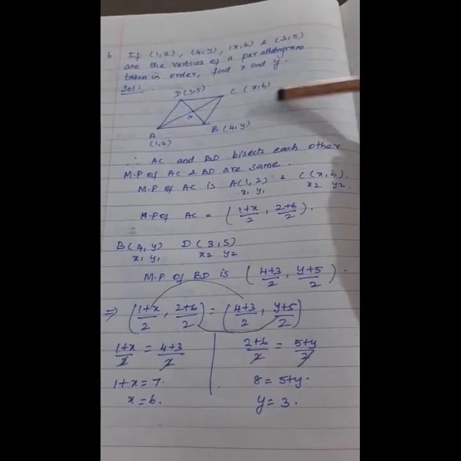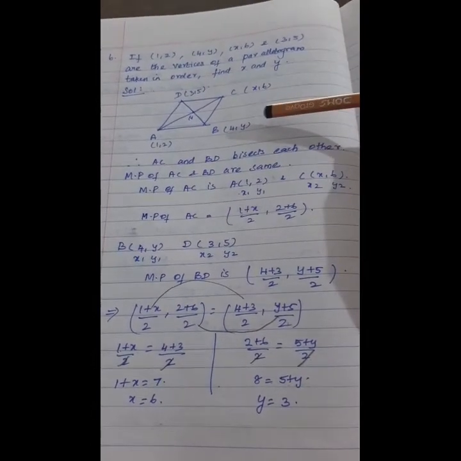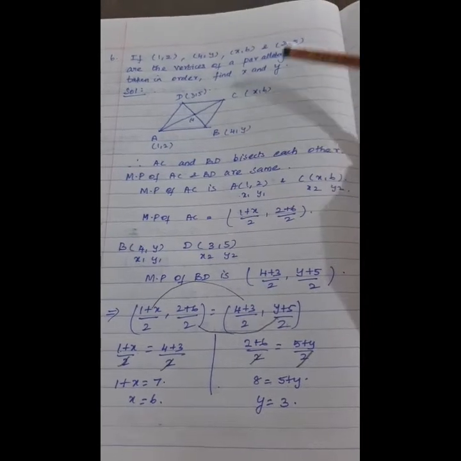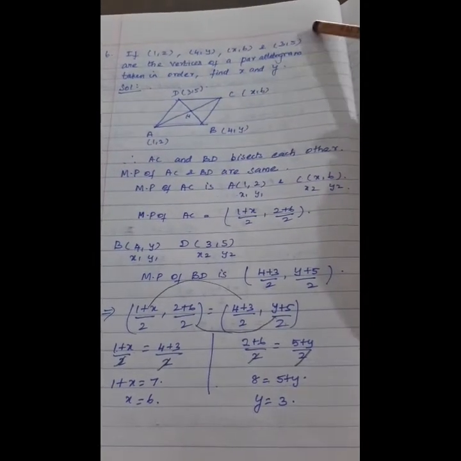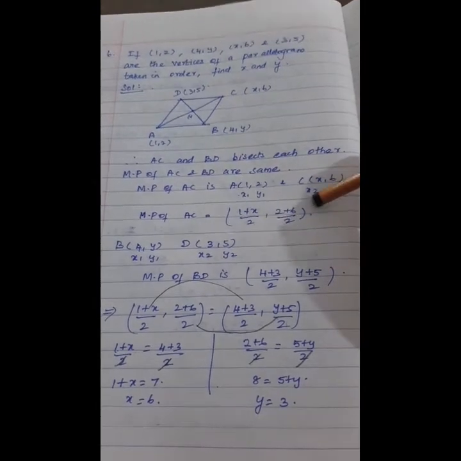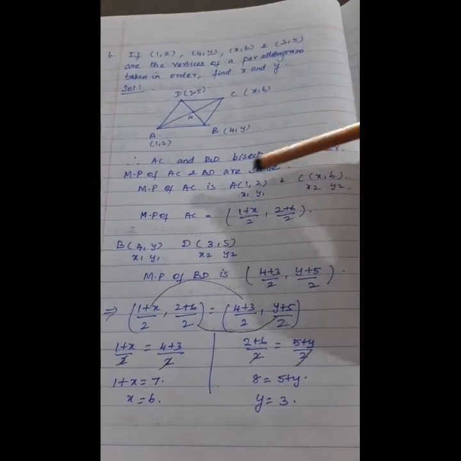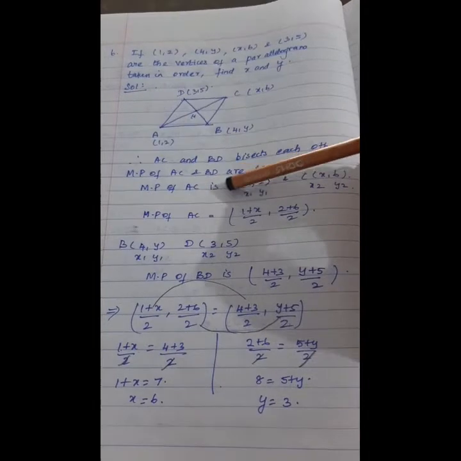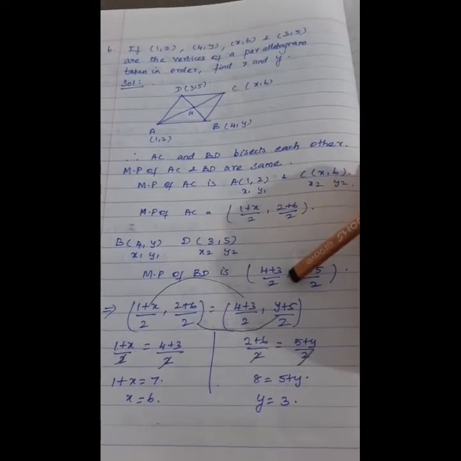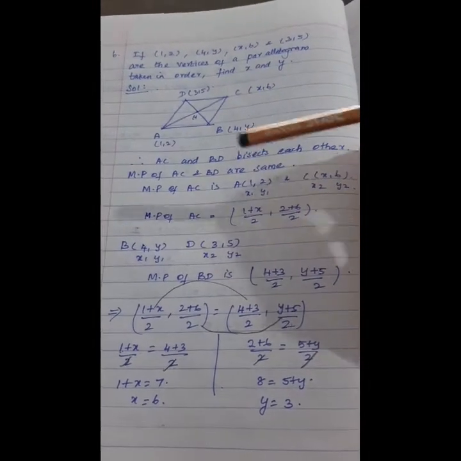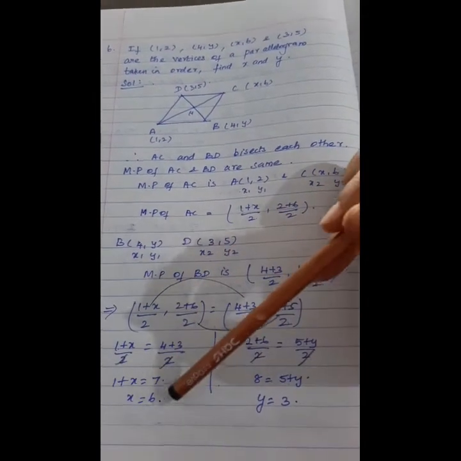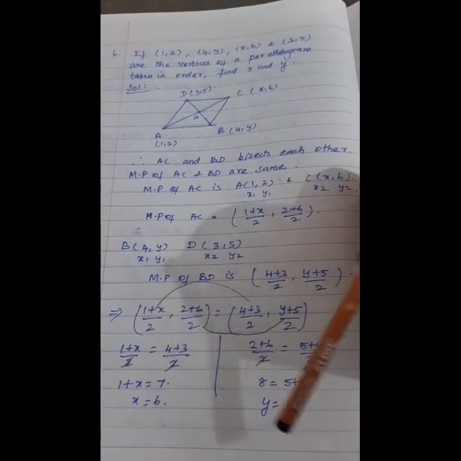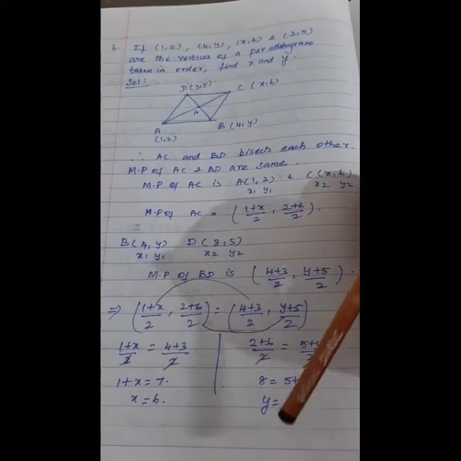So the midpoint of the diagonal BD is the same as the midpoint of the diagonal AC. First we found the midpoint of BD using the midpoint formula, as well as AC. Then we equated both the values we got for AC and BD. When equating the coordinates, we equate abscissa with abscissa and ordinate with ordinate, and we found the missing values of x and y. X is 6 and y is 3.